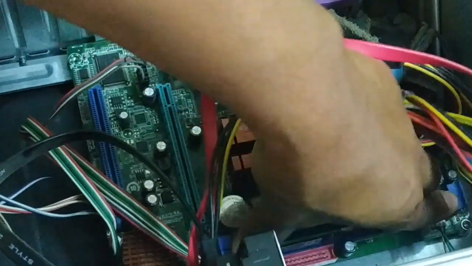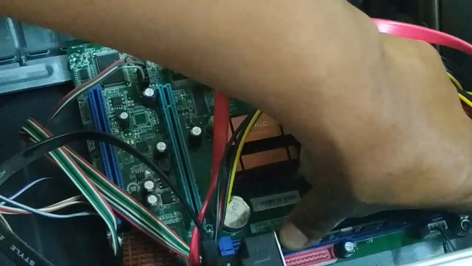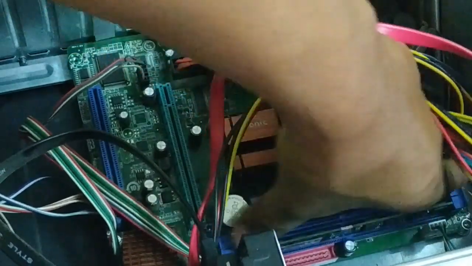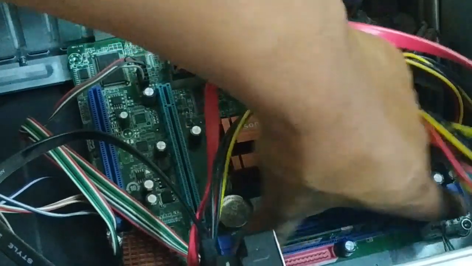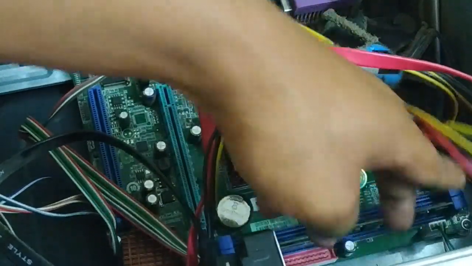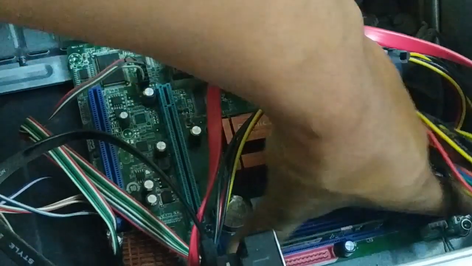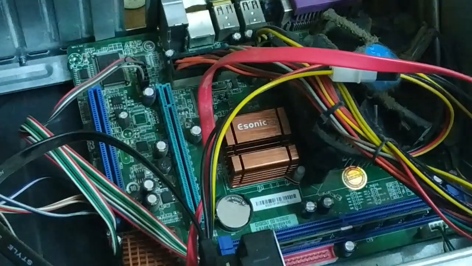Make sure you place it properly, and then plug in the power cable and start your PC. This should fix your issue. If not, we'll proceed to the next method. You can follow the same procedure for both your desktop and laptop.